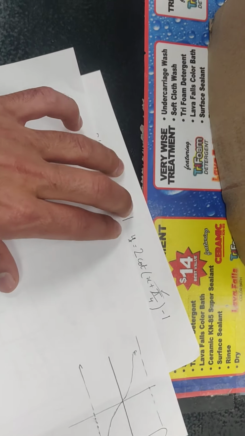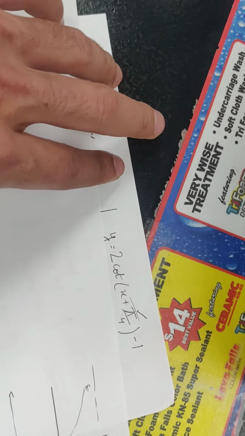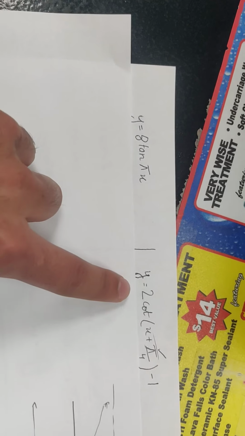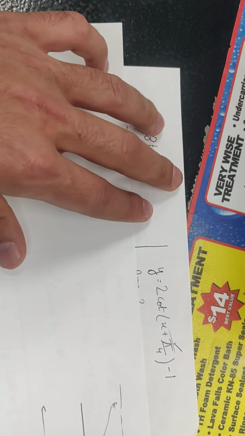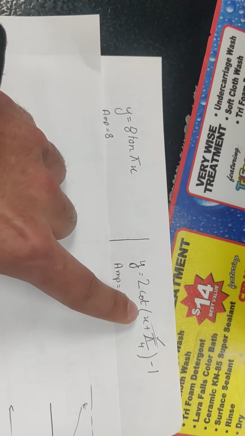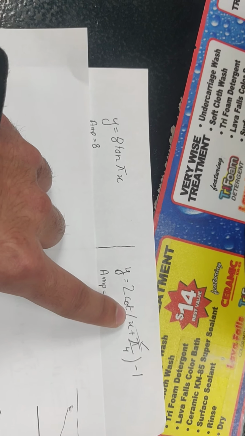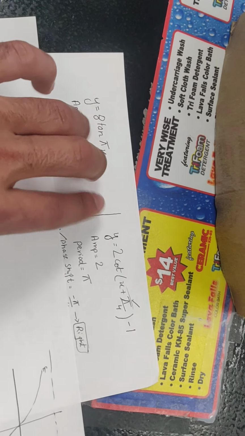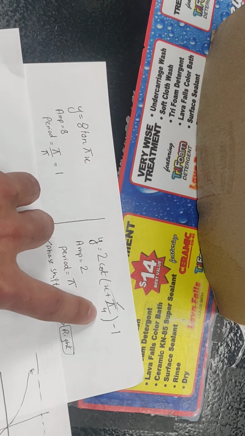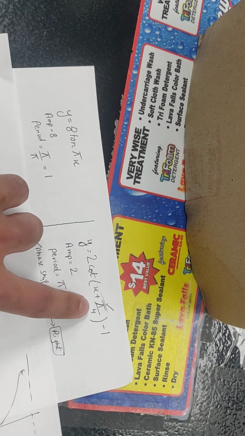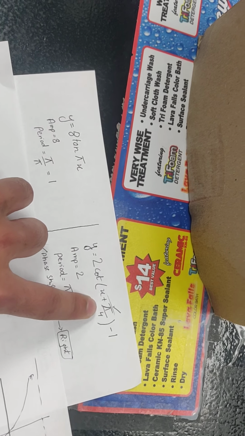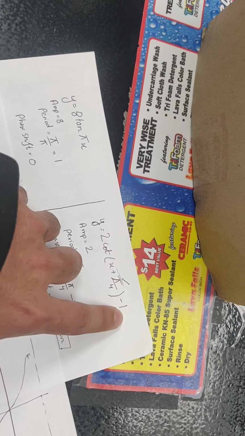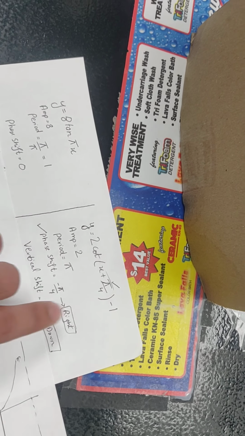Now if we use a cotangent example, y equals 2 cotangent (x plus pi by 4) minus 1, we know the amplitude is 2, and the period should be pi divided by b, which in front of x is 1, so pi will be the period. The phase shift is bx plus c, so it should be negative pi by 4 right there. Vertical shift, plus c, it says negative 1.